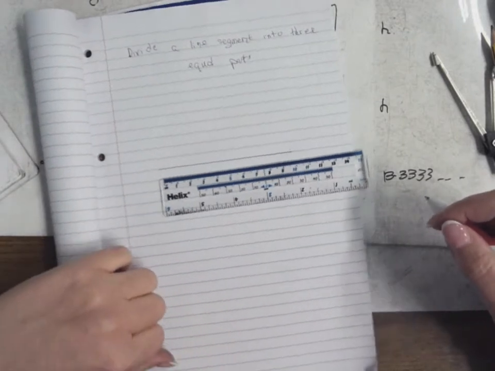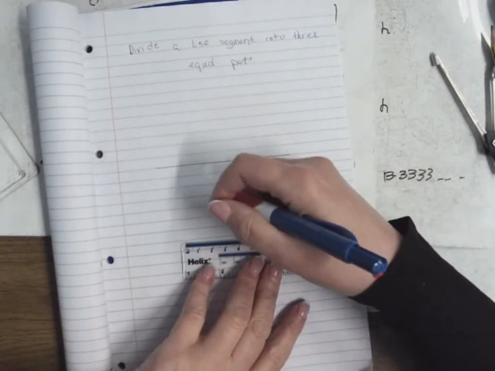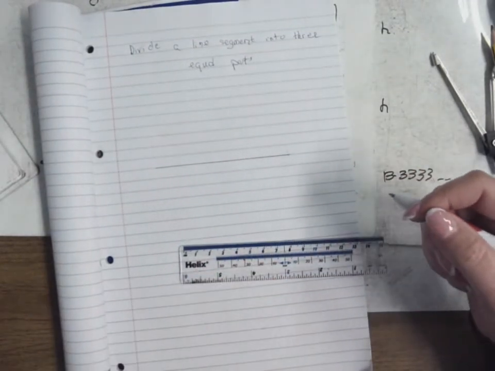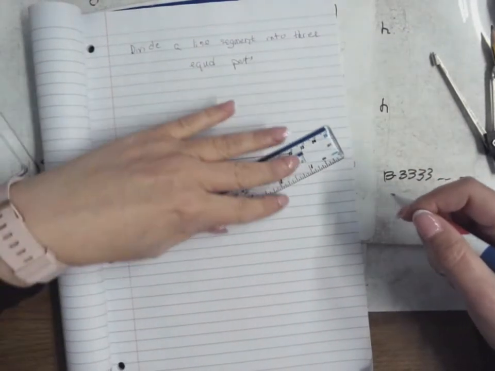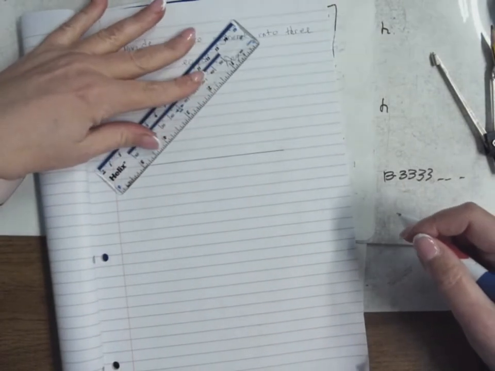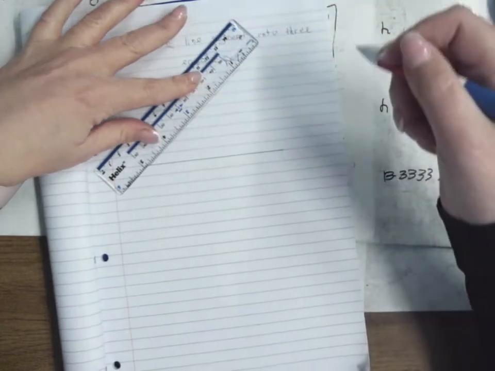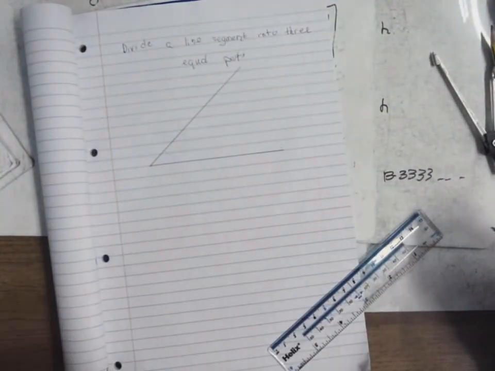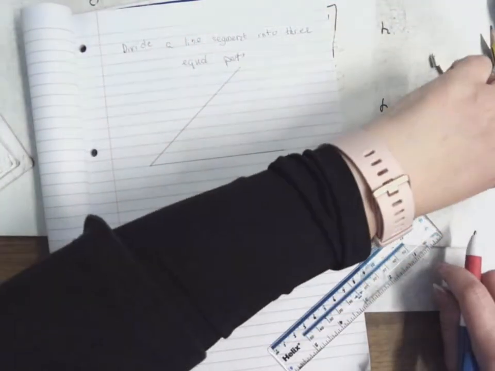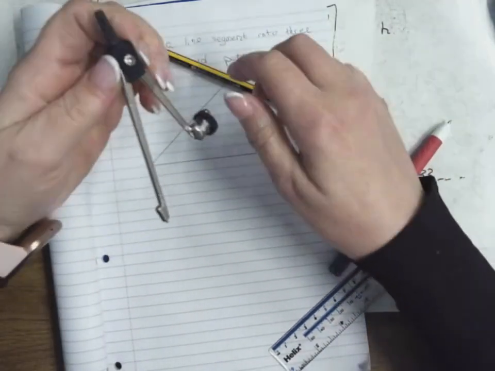So how to do this is, if you want to divide that line into 3 equal parts, that's your end goal, you draw an arm. An arm is just drawing an angle. So draw an angle. There we go. Is that alright? Step 1, draw an arm. Step 2, get your compass.